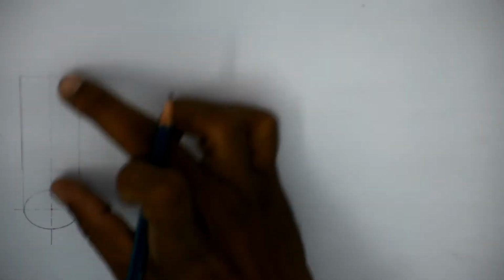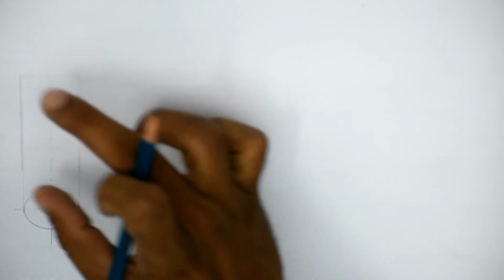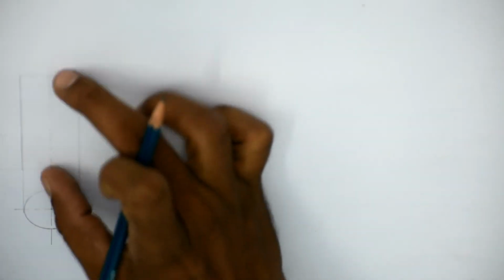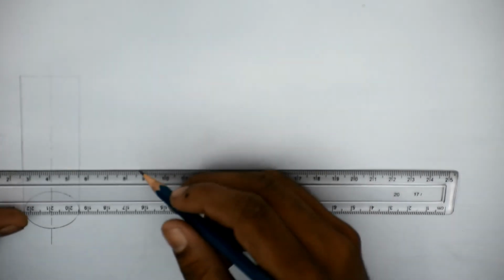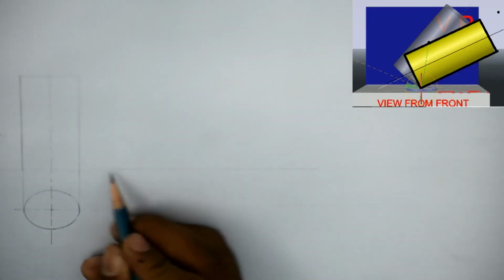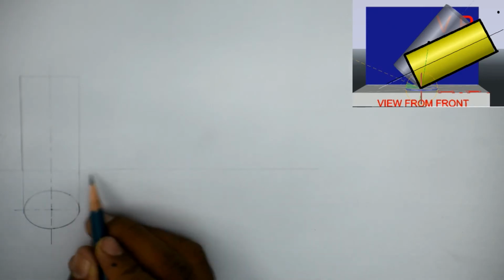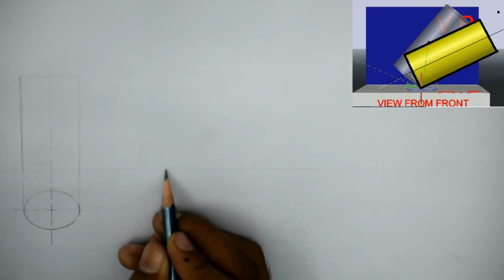So this completes our assumed cylinder on HP. Now I will take this rectangle, with the same dimensions we have here, and I will draw it with an inclination angle of 30 degrees to the HP, which is the actual question. So for that to happen, I will take some point arbitrarily on the right hand side of this somewhere.